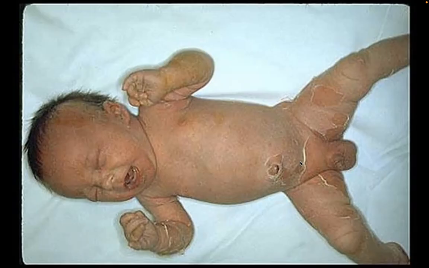TEN is the severe form of Stevens-Johnson syndrome, basically. This is the involvement of the surface area. If involvement is more than 30%, then it is called TEN. Stevens-Johnson is less than 10%. In between 10 to 30, it is overlapping.